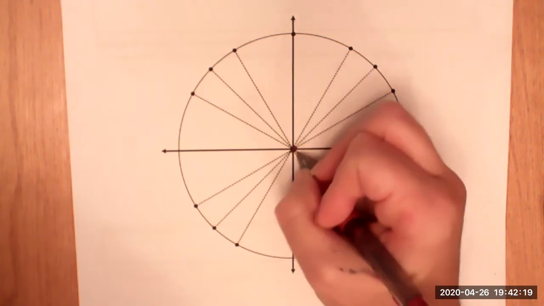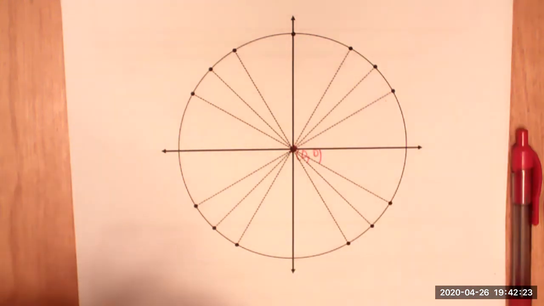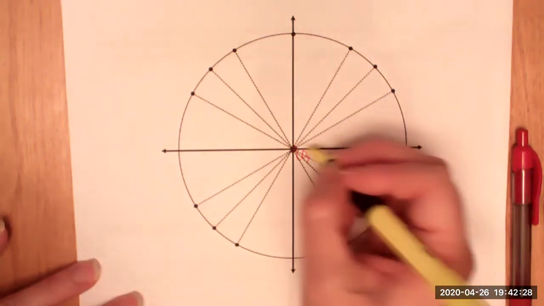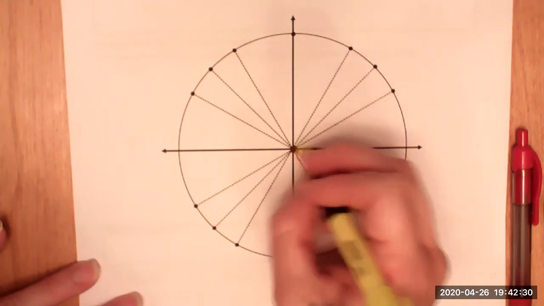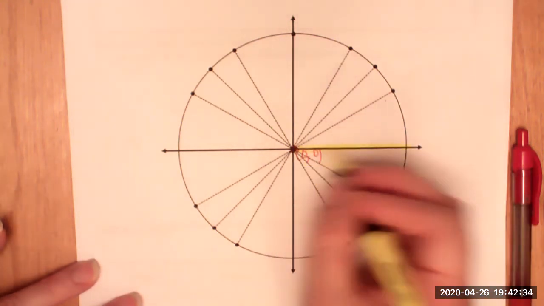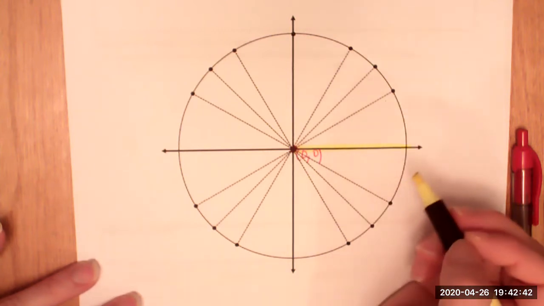So right here is 0, 0. And remember that each of these lines is a radius. So we're talking about these angles having their rays intersect the unit circle, and we're going to be learning about the coordinates that represent those points of intersection.